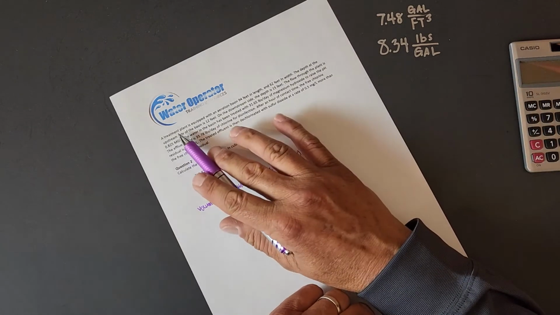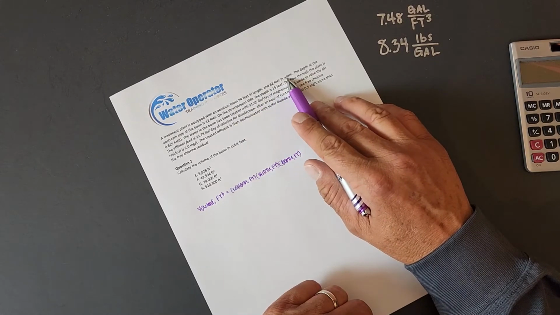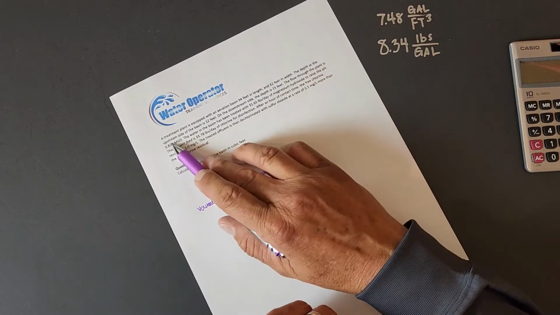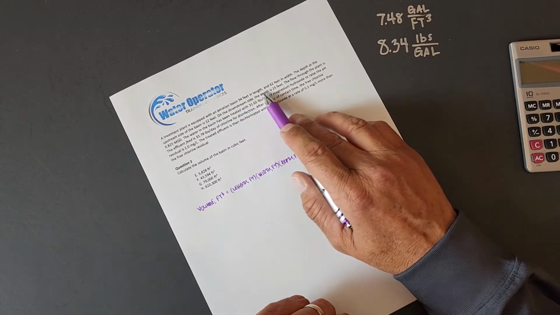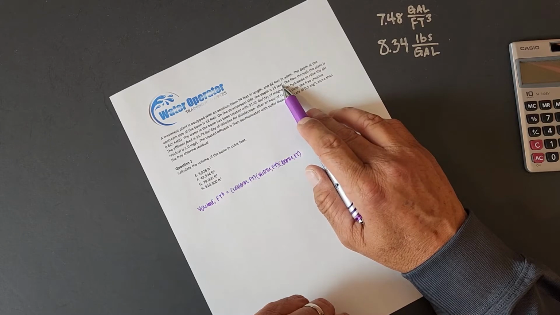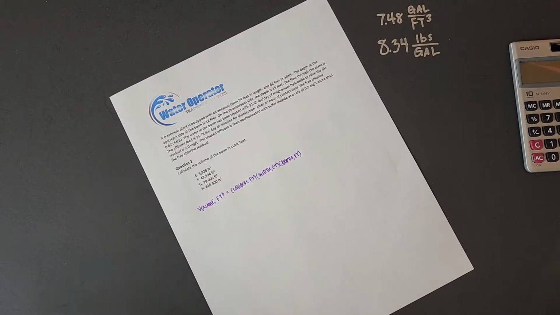Here's the thing. A treatment plant is equipped with an aeration basin 94 feet in length and 62 feet in width. The depth at the upstream side of the basin is 12 feet. On the downstream side, the depth is 15 feet. So the bottom of this basin is sloped from 12 feet to 15 feet. That means that any solids that settle out at the bottom of the basin will slide their way down to the downstream side, which is what we want in a wastewater plant.